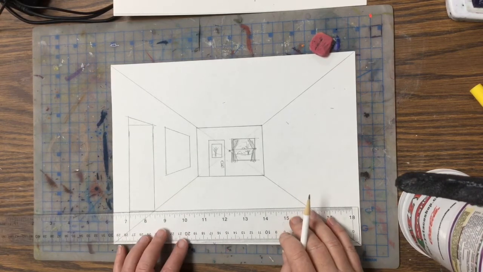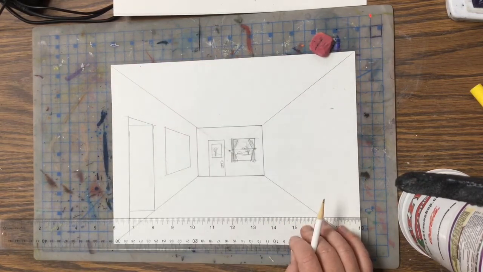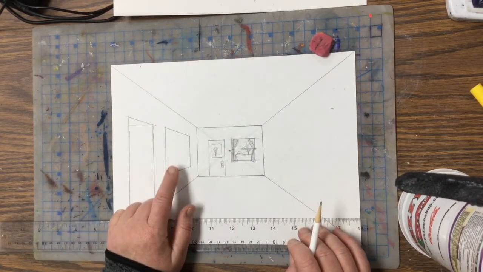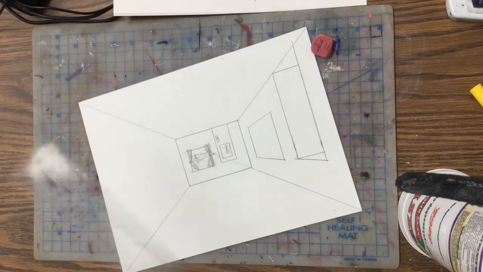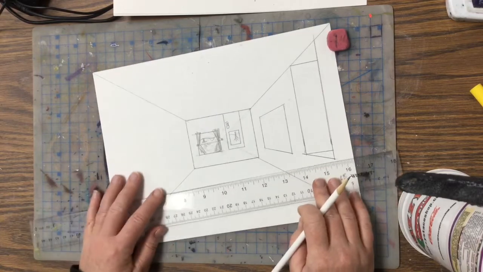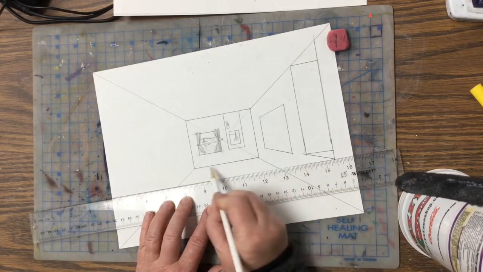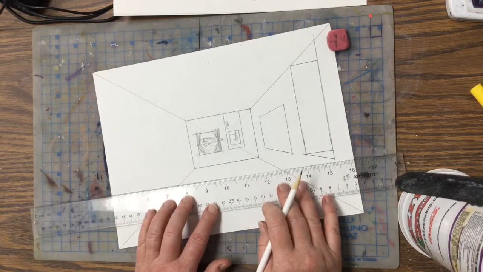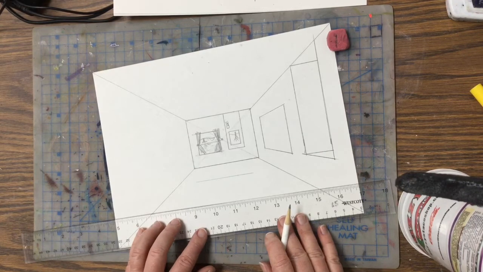Now, if I wanted to do a skylight or something on the ceiling, it's the same idea. I just do this and put it where I want it. So if I flip my paper over and I do two parallel lines, since this is the way it's going, this is my ceiling, this is going to match up. And then let's see, I want to put a skylight right in here.